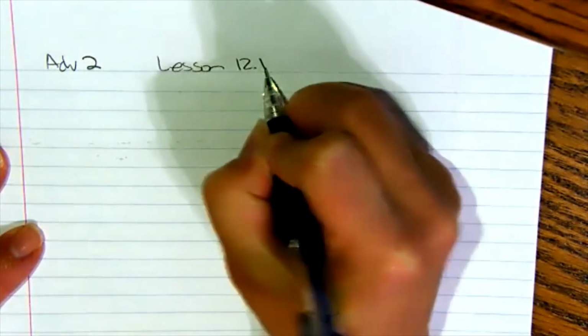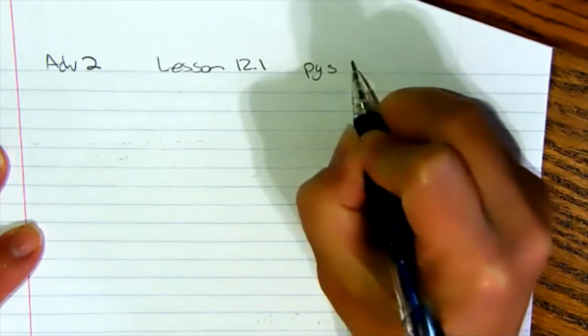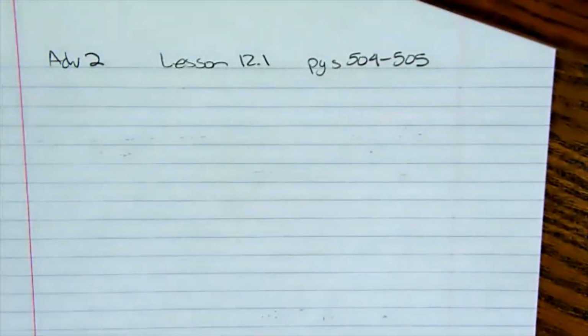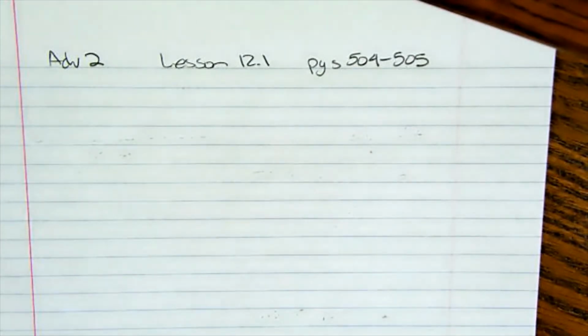Okay, if you are in 7 Excel, we are working from the Advanced 2 textbook. If you are in Math 8, you're going to have to use the online Advanced 2 textbook or look at the pages on the agenda because this is not in the Course 3 textbook. We are doing lesson 12.1. It can be found on pages 504 to 505, or the link on the agenda will also take you to these pages. And we're going to be talking about adjacent and vertical angles.